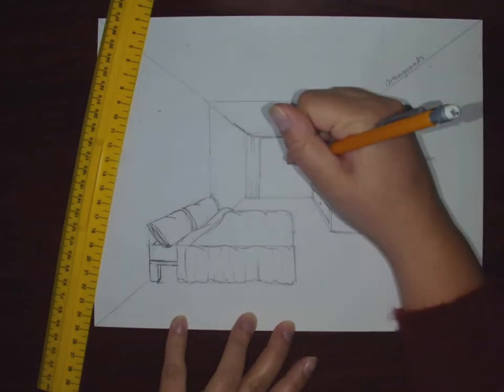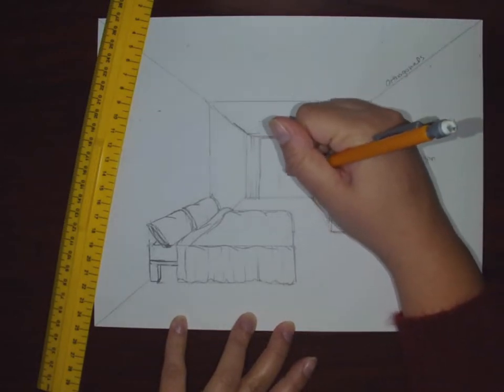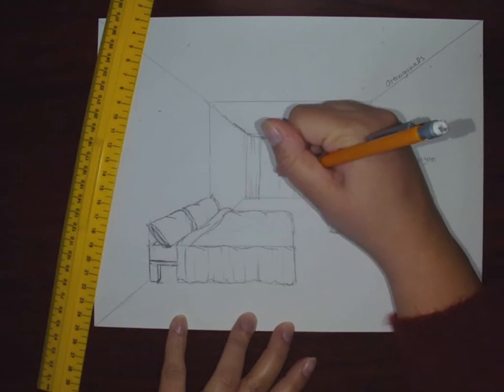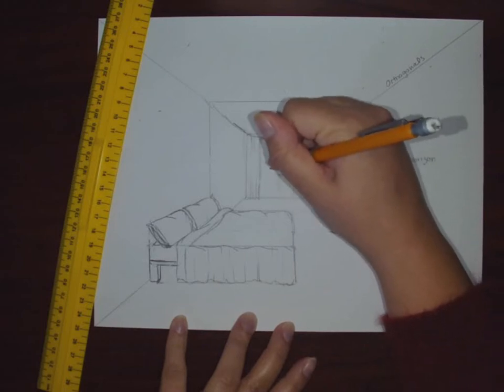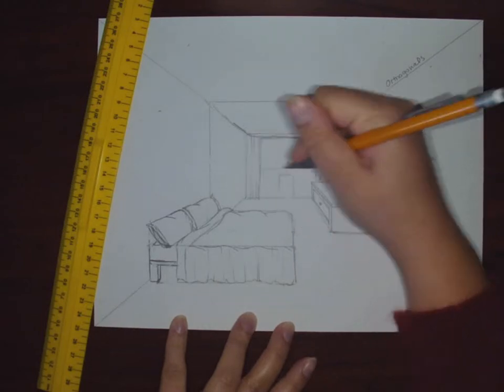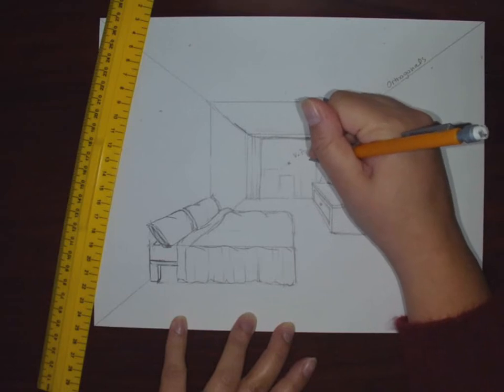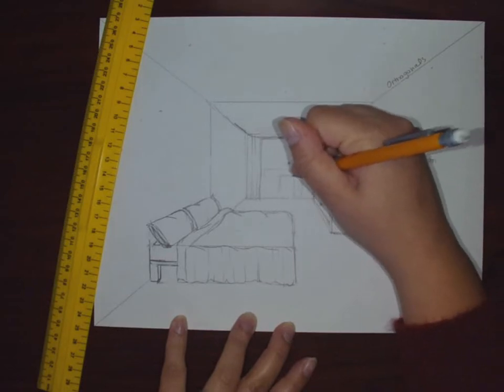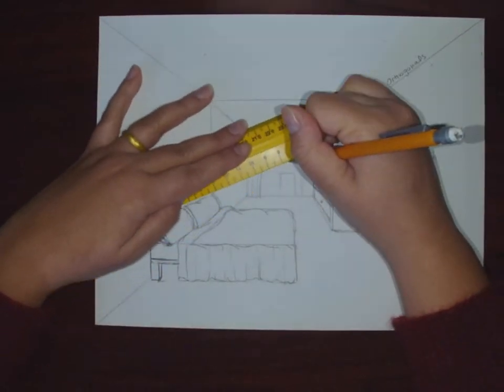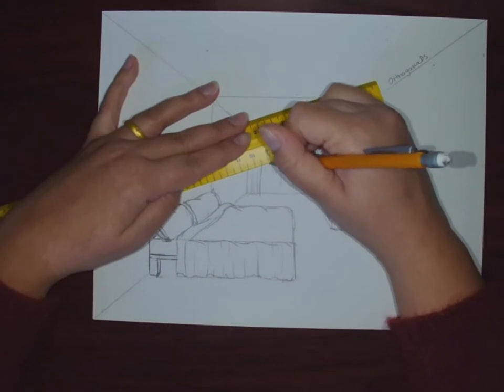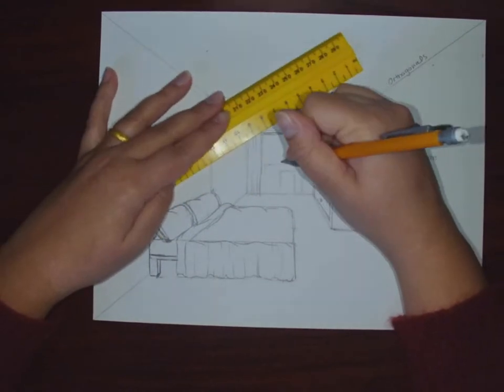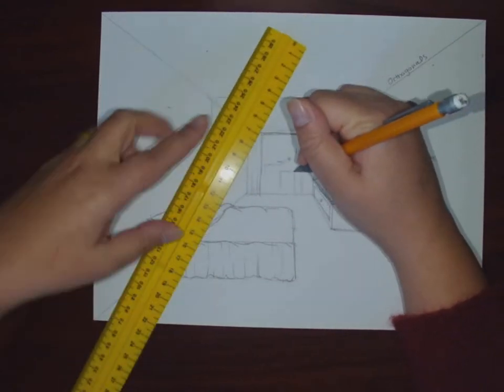However, if you do have a city in here, so say I want buildings, okay? I want this to be an apartment, and this is very high up. At that point, you're going to need your vanishing point. So you have to take the tops of the city buildings and build them to the vanishing point.